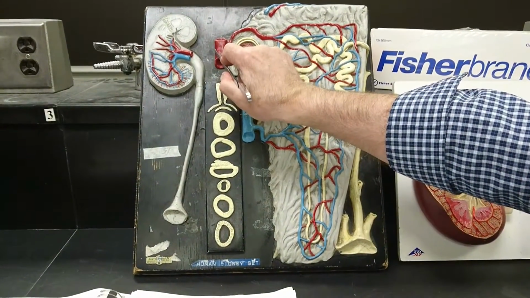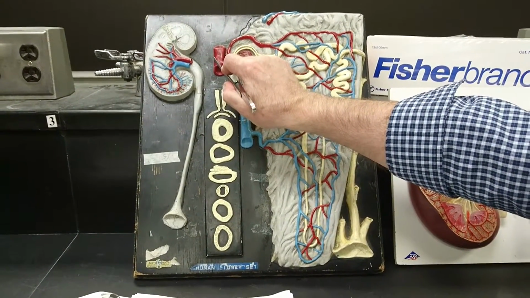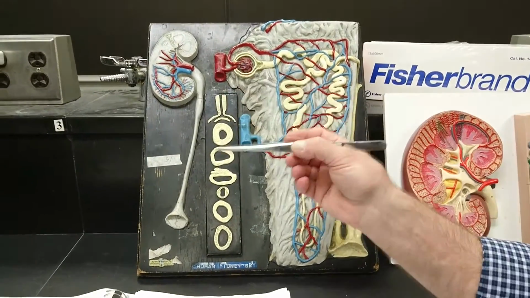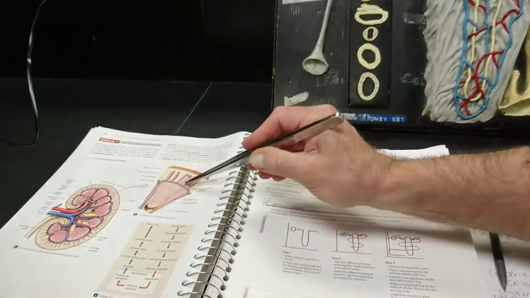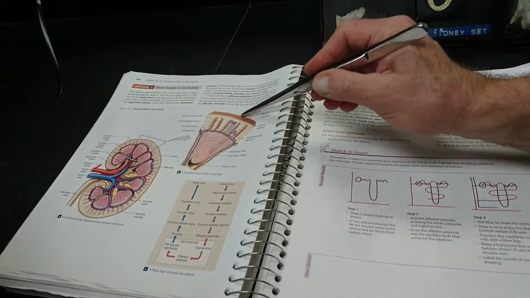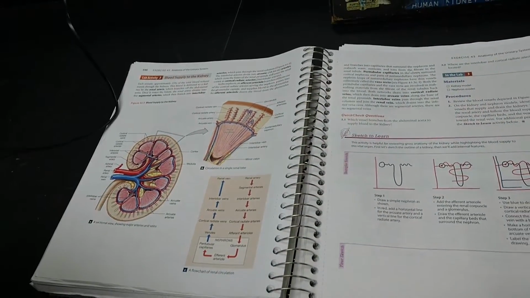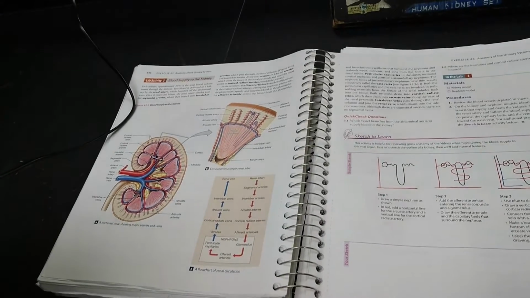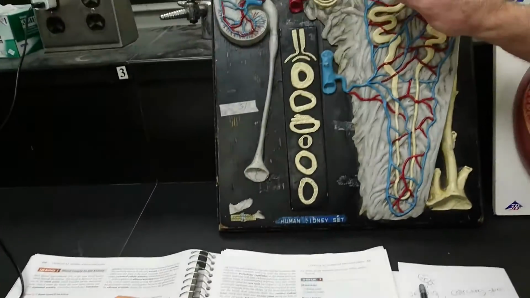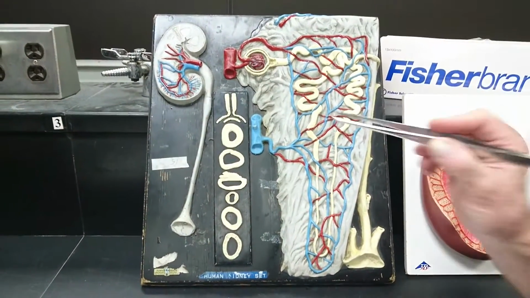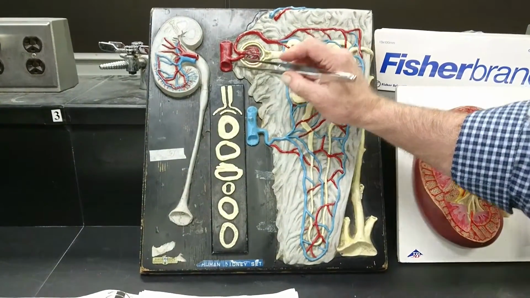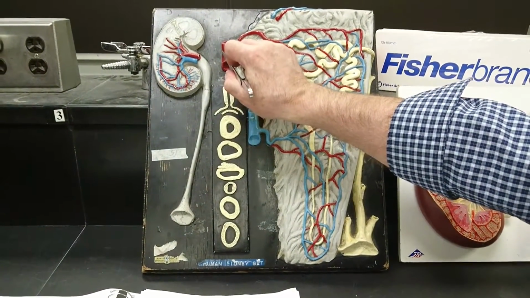Therefore, what is this? Adrenal artery? No? Okay, again. Here we have cortical radiate arteries, and from each we have the beginning of many afferent arterioles which will bring blood into single glomerulus. This is afferent arteriole. What is this?